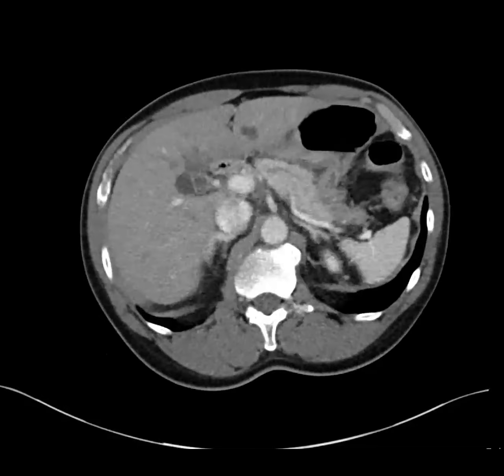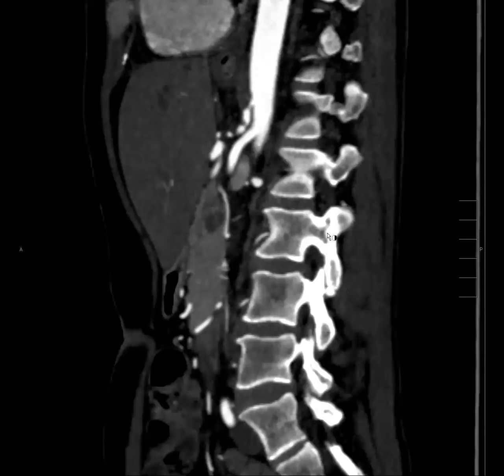This is an older study, and they're looking for median arcuate ligament syndrome. I was going to say, it looks like a hooked celiac. That's right. So there's a CT protocol to look for this, and the protocol requires an inspiration. So this is the inspiration view, and then an expiration. So this is the expiration view here.